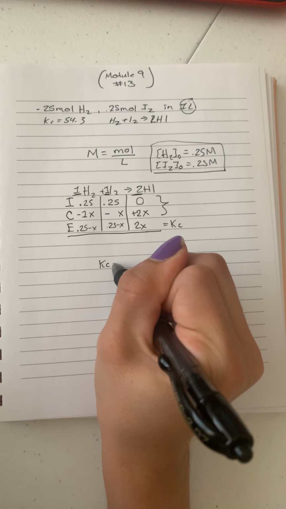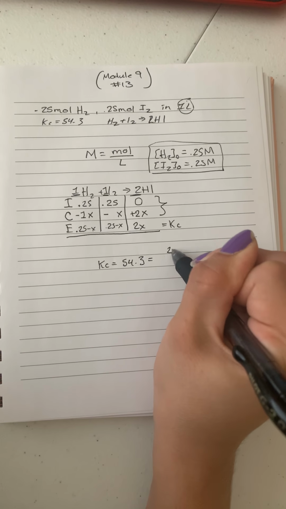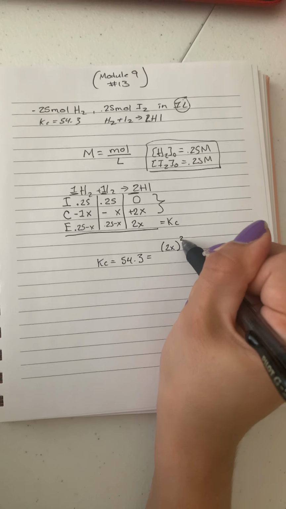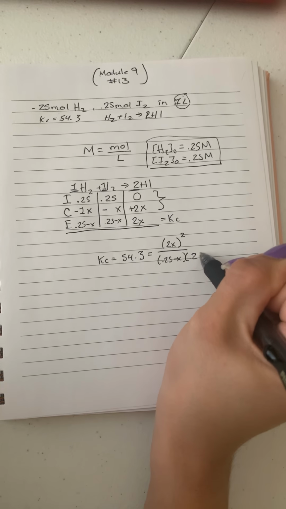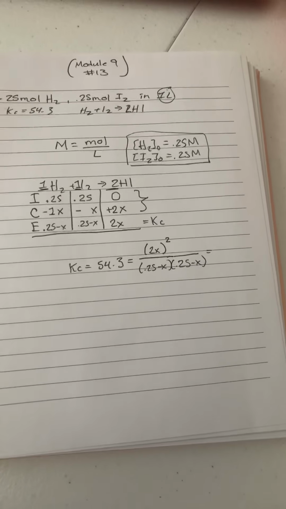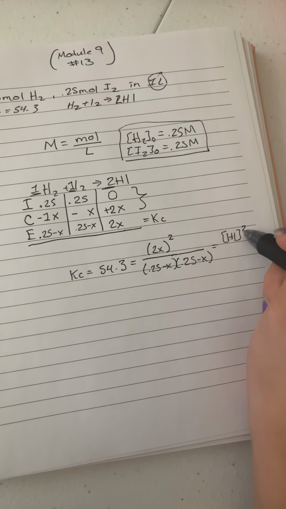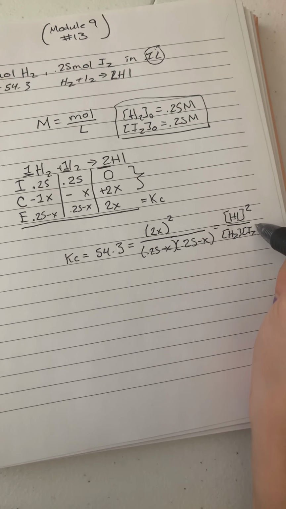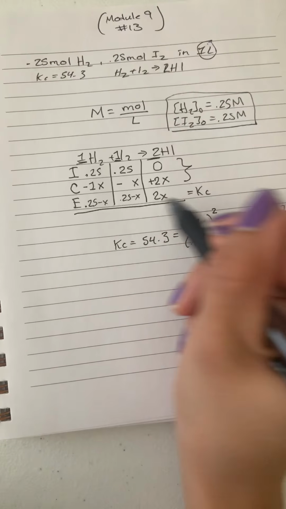We do actually know the Kc value, which is 54.3. And so this is equal to 2x, remember, this is HI, and remember, HI to the power of 2, divided by 0.25 minus x multiplied times 0.25 minus x. I got these values just as the general expression is HI squared divided by H2 and I2. So that's how I got it. All we did was input these with this column right here.